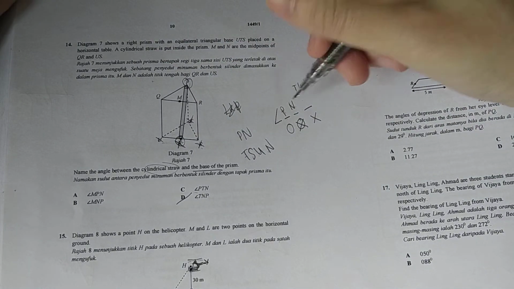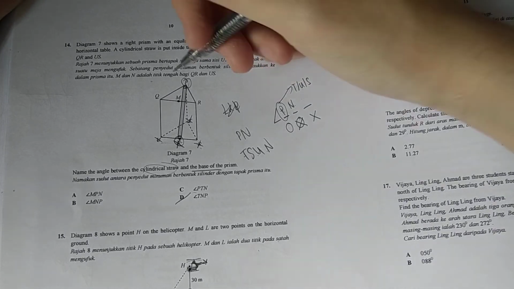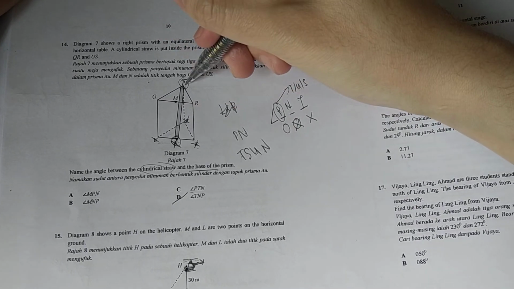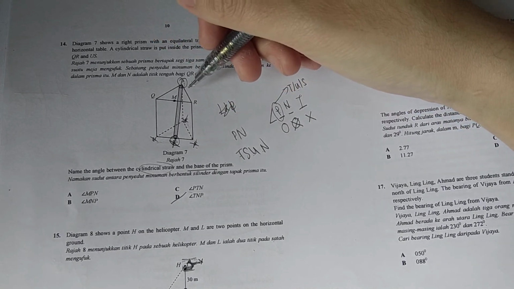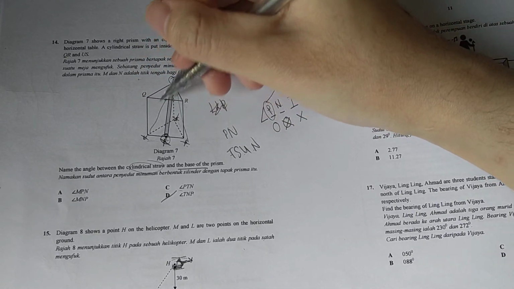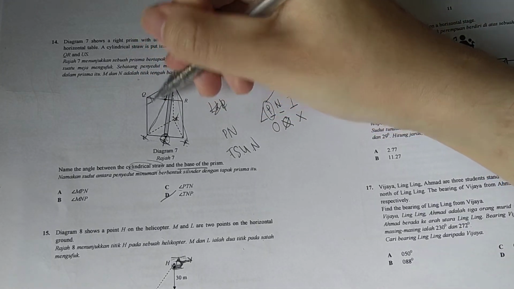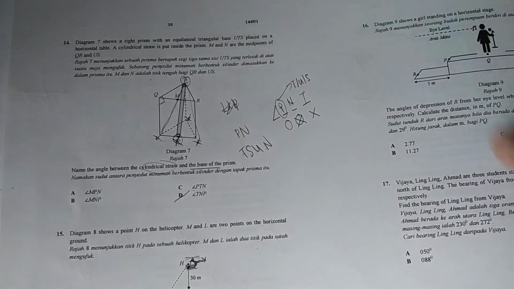So which one is the correct one? You compare with T, the first one, and see which one is shorter. PT, PU, PS, which one is shorter? T, of course, because P is vertically above. So if it's vertically above, that will be the shorter one. It won't be U and S, because if you tarik to U, you tarik to S, this is the hypotenuse. Can you see here will be 90 degrees and this will be the hypotenuse. Alright, so that's how you do it.